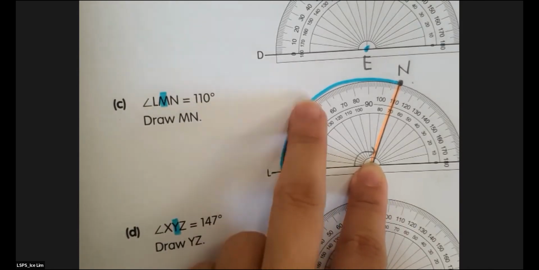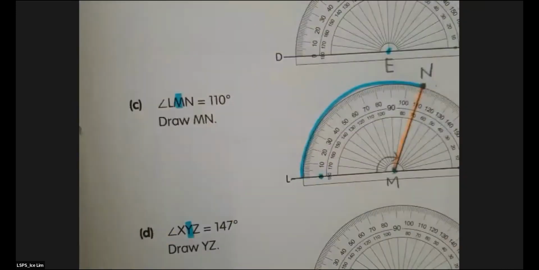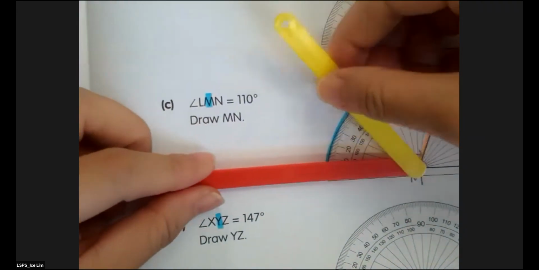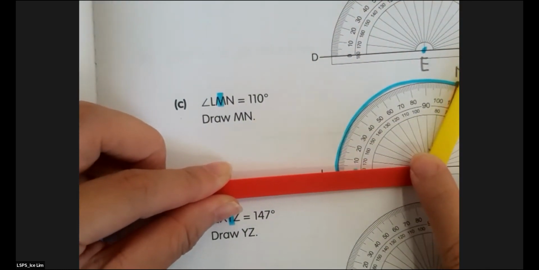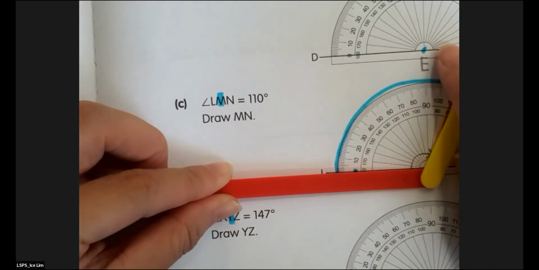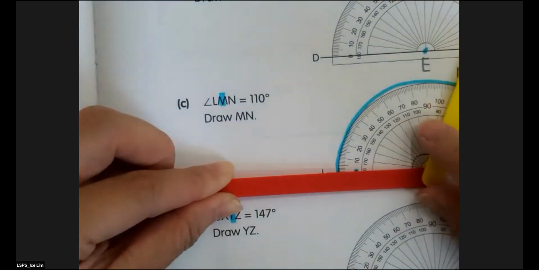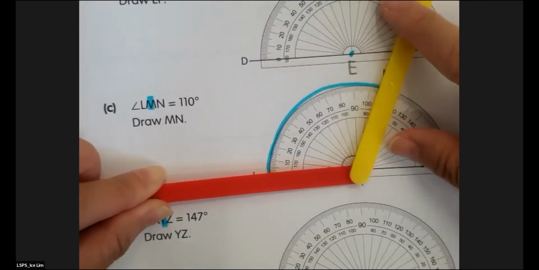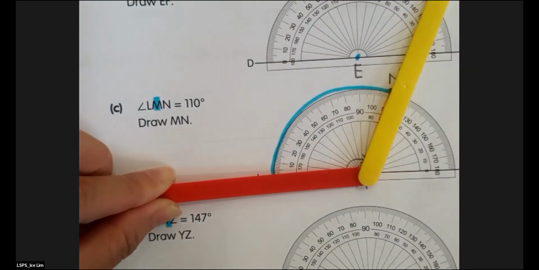Yes, it's the same. The size of the angle is the same because the turn is the same. The turn here for L, M, and N is the same. No matter if I mark out here or here, they are the same size because the turn is the same. It will always be the same, unless there's a different one here. Let's say I put a green color here.